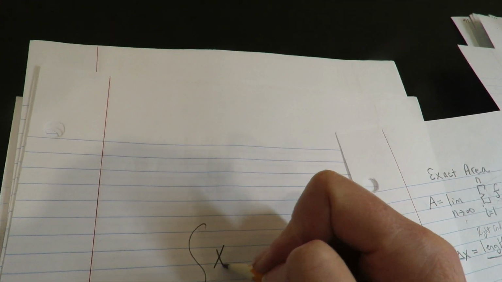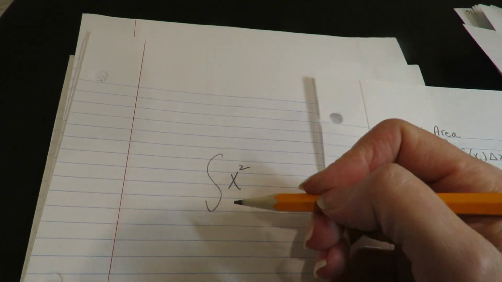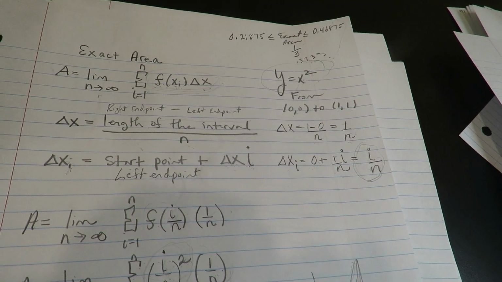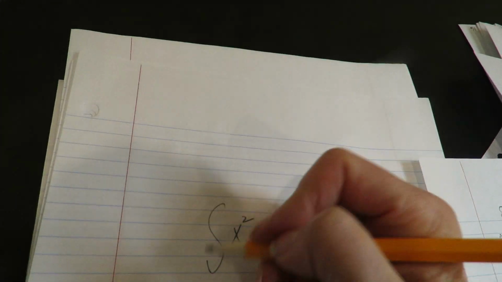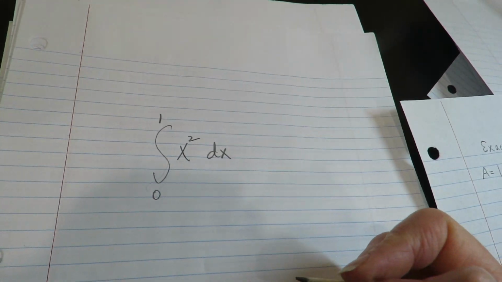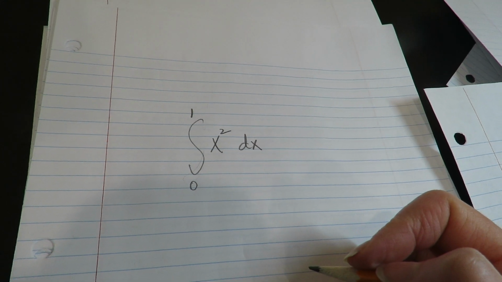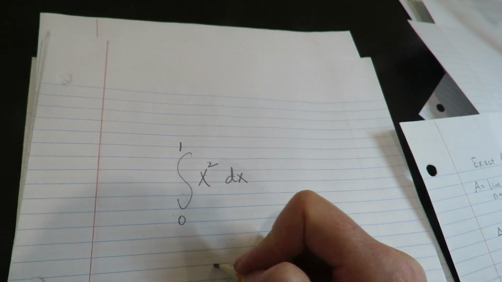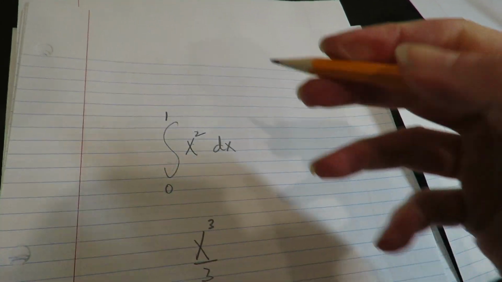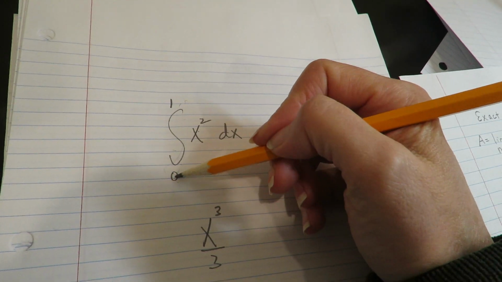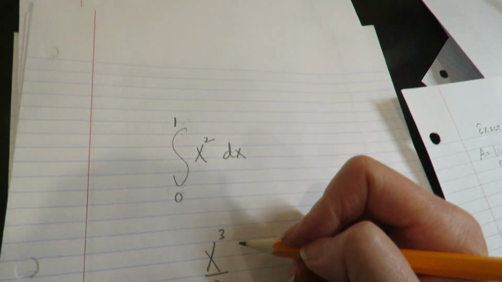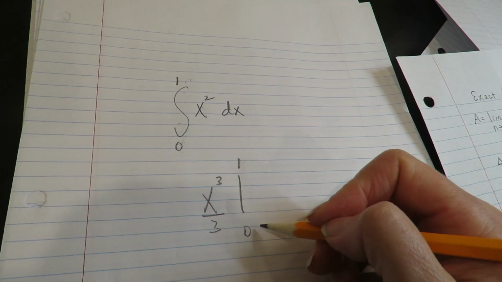The top function is x squared, and then I have to write on what x values I'm going to. So I started at 0 and I went to 1. So these are what we would call the limits, and we're integrating with respect to x. Okay, so the haters are about to come out. Be ready for them. So you guys learned how to integrate in 5.1. So to integrate this, it would be x to the third over 3. With a definite integral, which this is, if it has limits, you don't write plus c. You put a line here and you say, I'm going from 0 to 1.